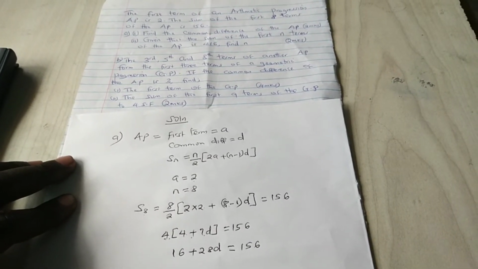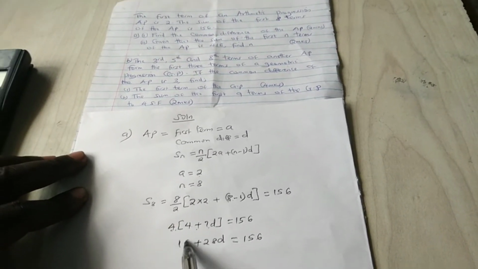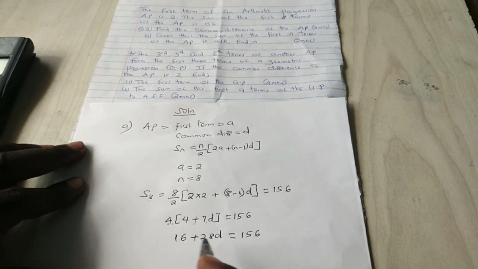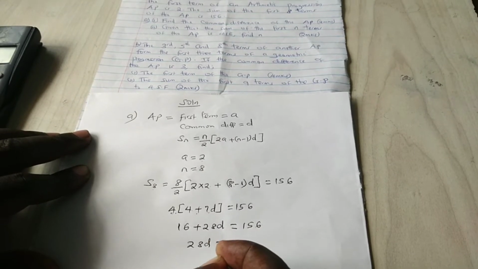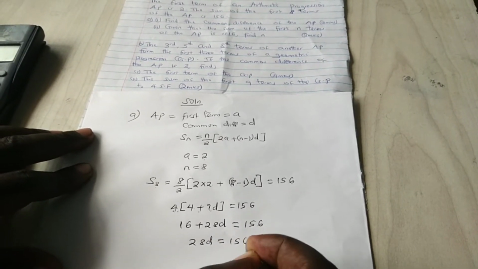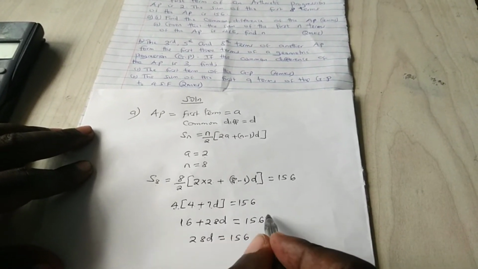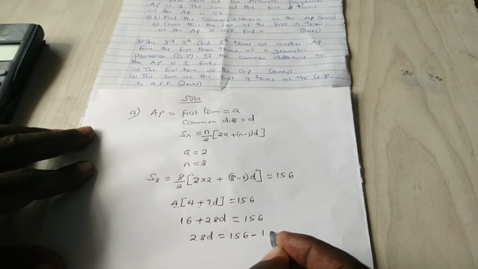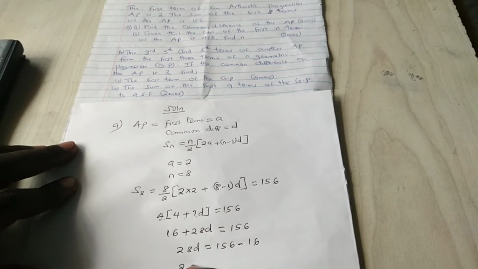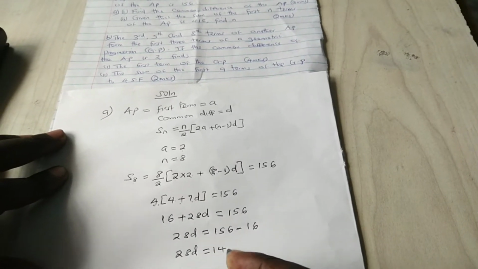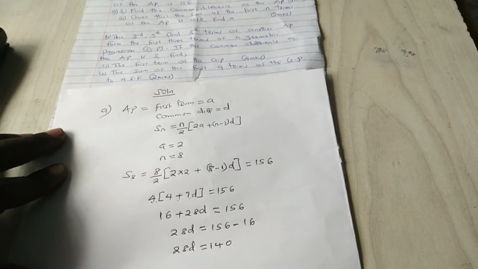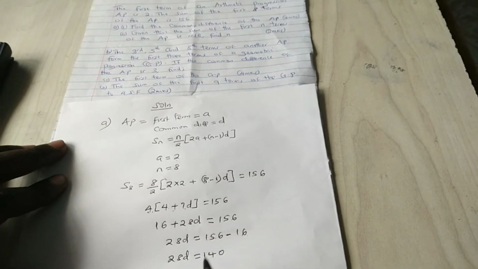From there, we collect the like terms. 16 goes to the other side, so that we remain with 28d, and 28d will be equal to 156. This is a plus. When it goes to the other side, we subtract. So our 28d is going to be equal to 140. That is 156 minus 16 is 140.